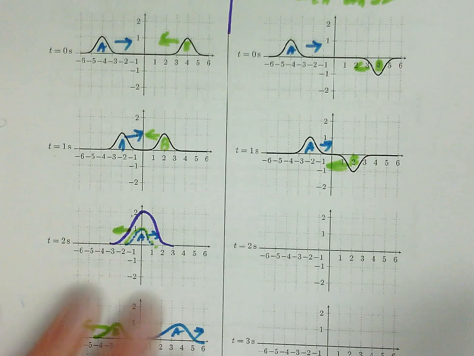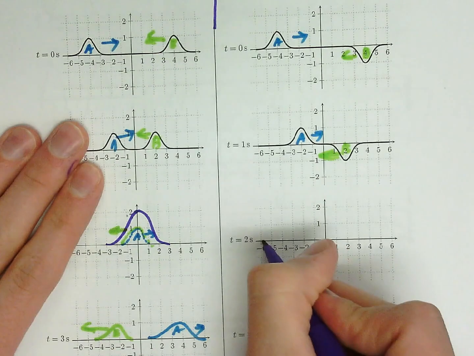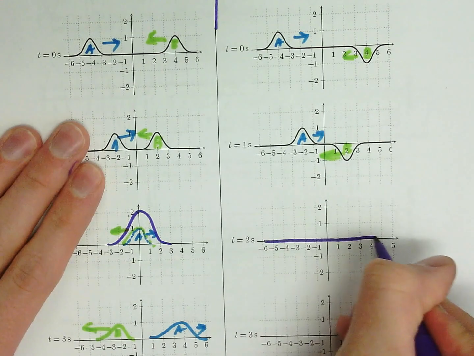What happens in the middle? Again, energy can't disappear, so the total energy has to stay the same. We've got energy of A to be +1 and energy of B to be -1. So when they meet in the middle, the value is 0. That means it's going to be a flat line.